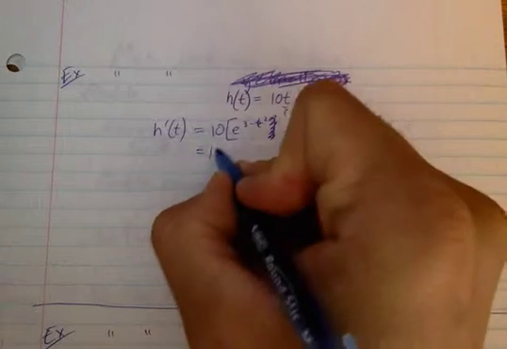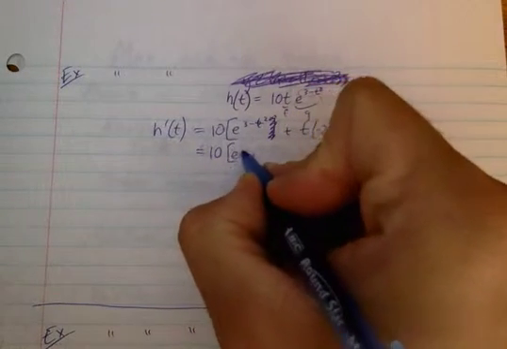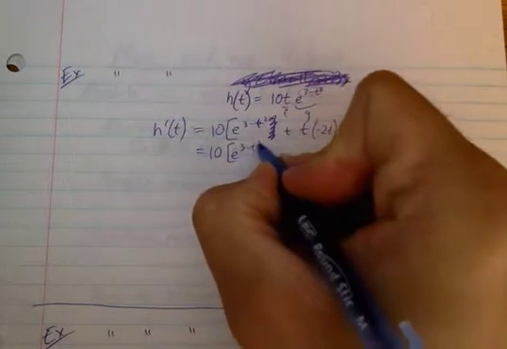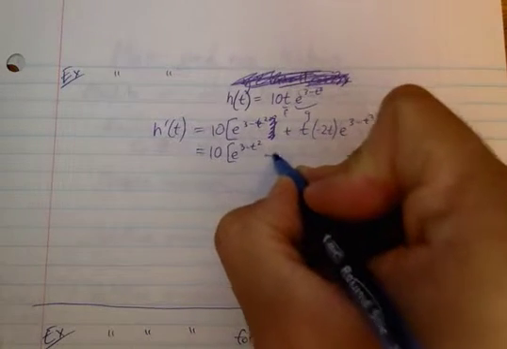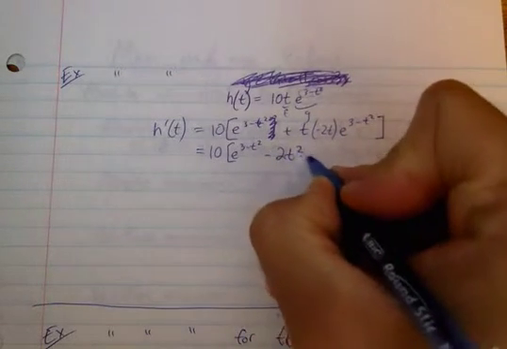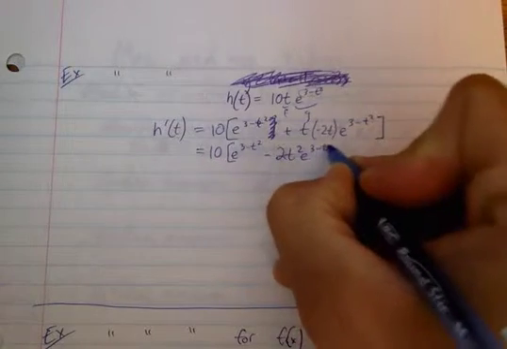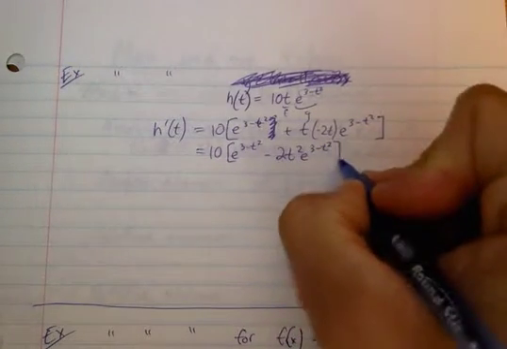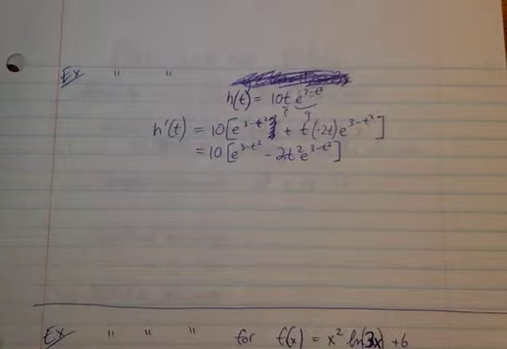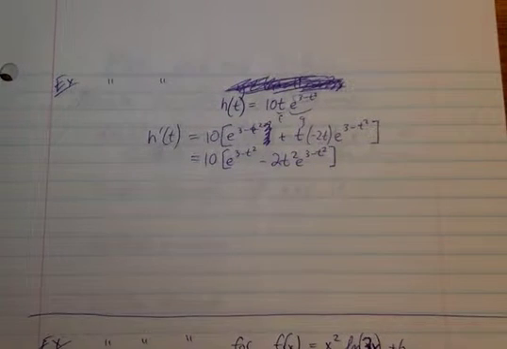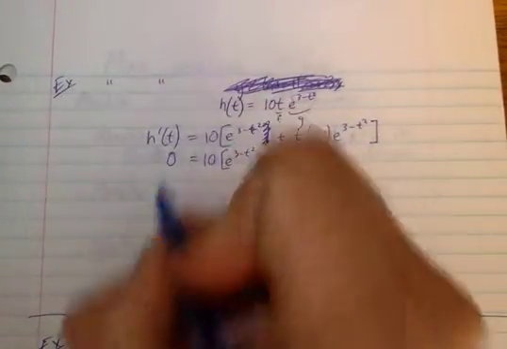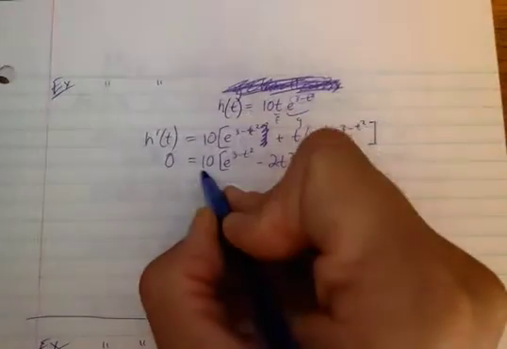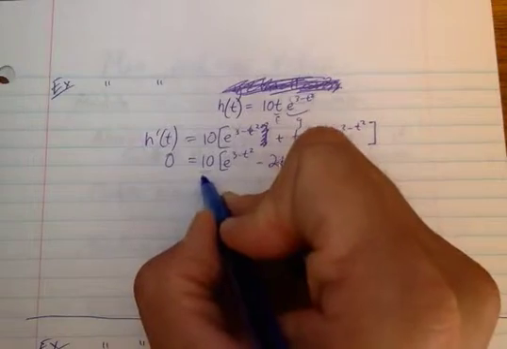We'll get 10 times e to the 3 minus t squared minus 2t squared e to the 3 minus t squared. So, how on earth do we solve this one? Well, we set it equal to 0. So we can divide out the 10, that goes away.